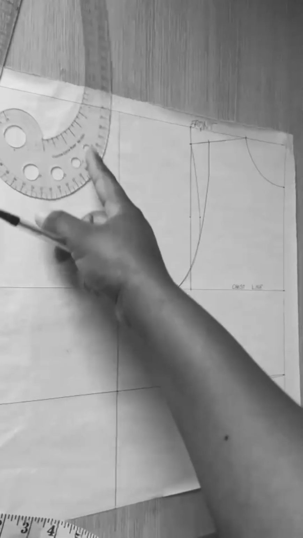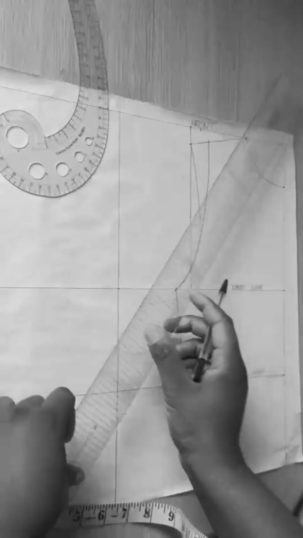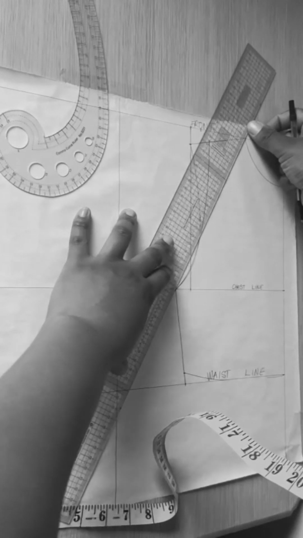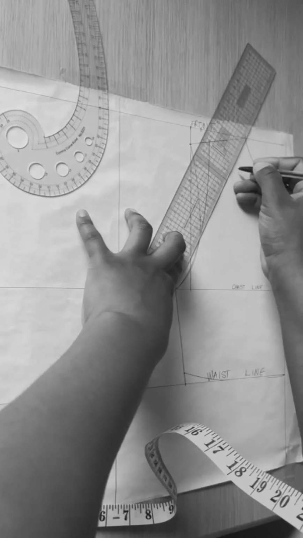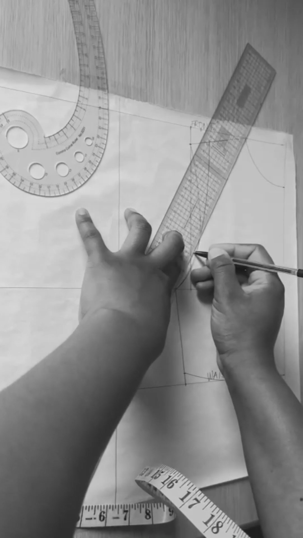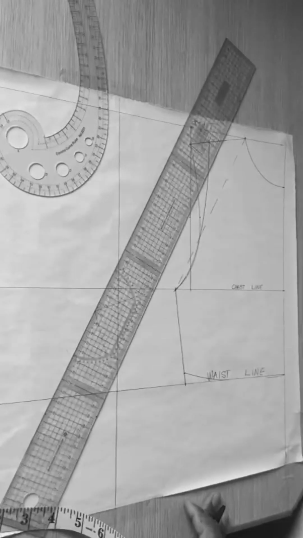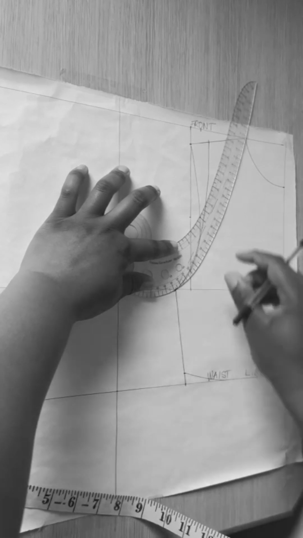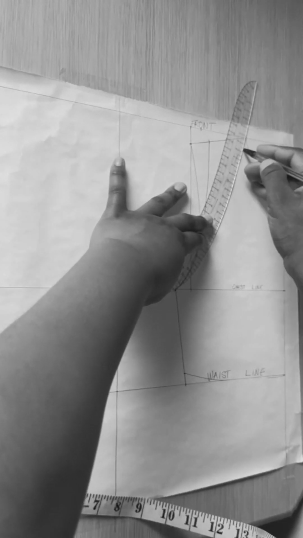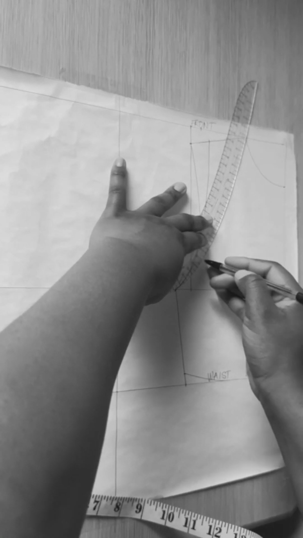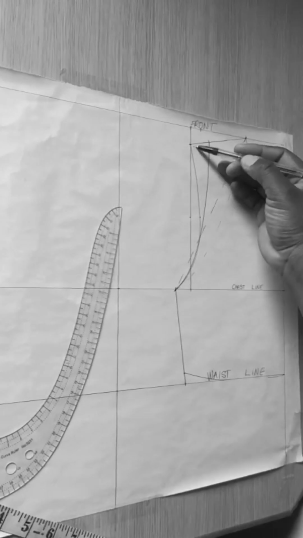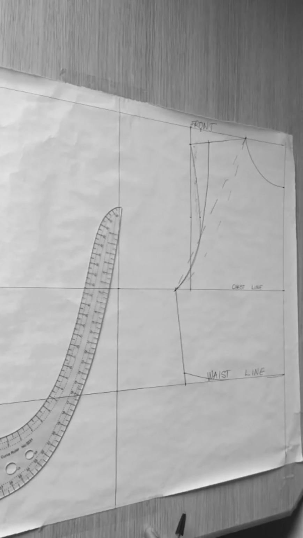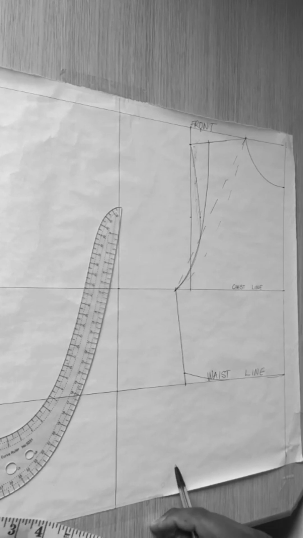But for the sake of us making your own style, you can decide to connect here depending on the style that you want. You can still connect it this way. There are so many variations to it. You can vary yours the way you want it, the shape you want it. It cannot even be a straight line. You can even give it a curve if you like, depending on the design and what you have in mind. But for the basis of this tutorial, I'll be making use of this very one. So let's go to drafting our back bodies.